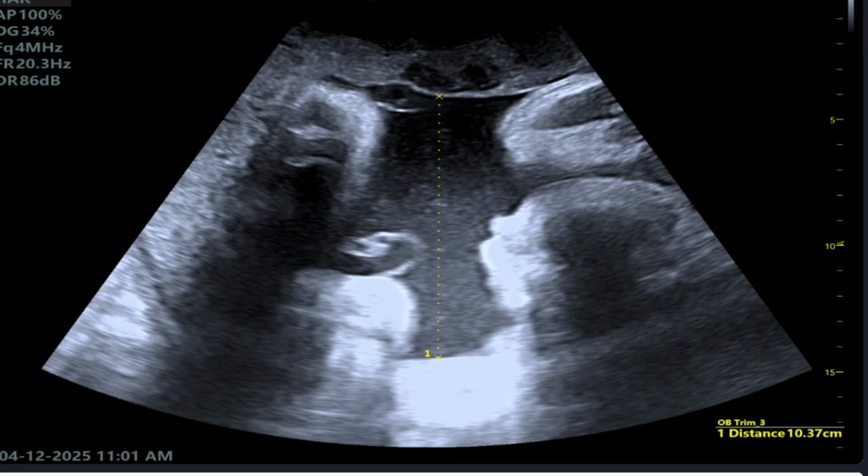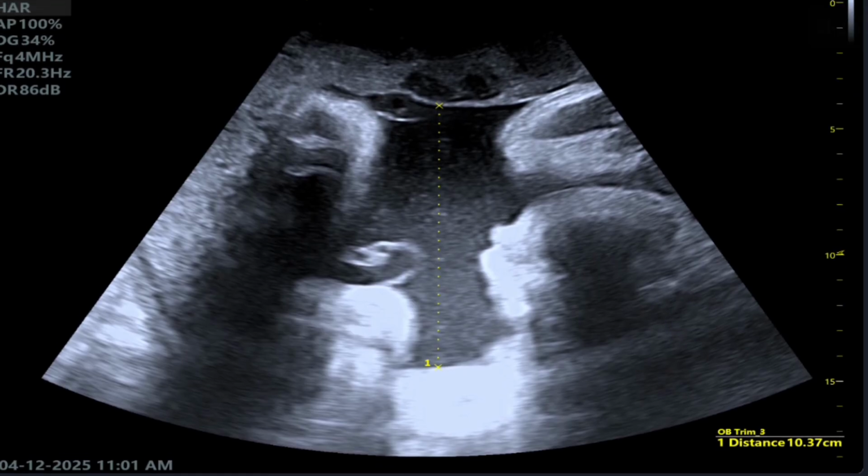Here is another sonogram showing measurement of a single deepest pocket. Now the measurement here is 10.3 cm. This is a little bit above the normal, but I brought this image to show you. If you look closely within the amniotic fluid, we'll notice some echogenic material, some form of debris. In another video, we will discuss such findings.